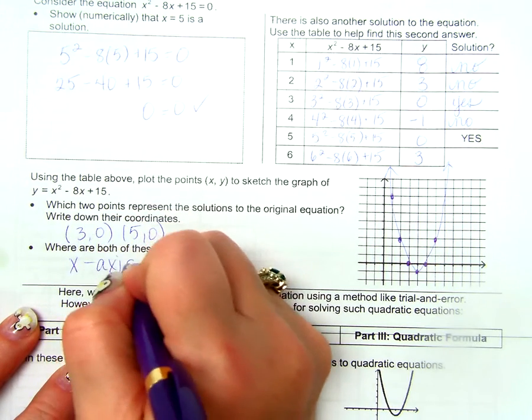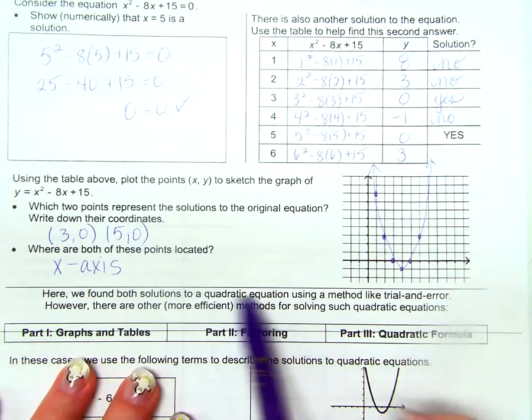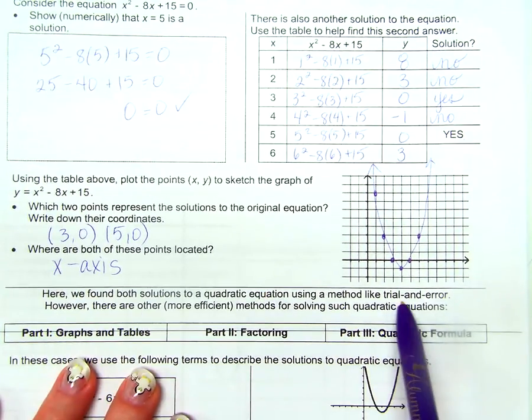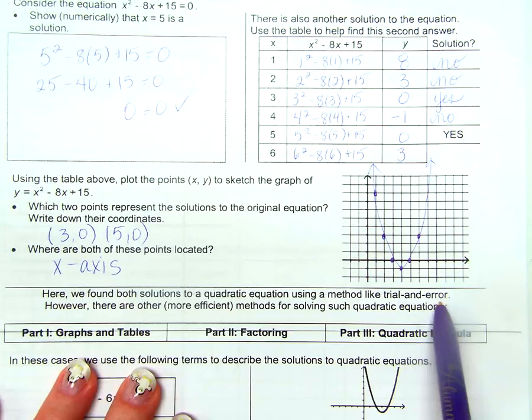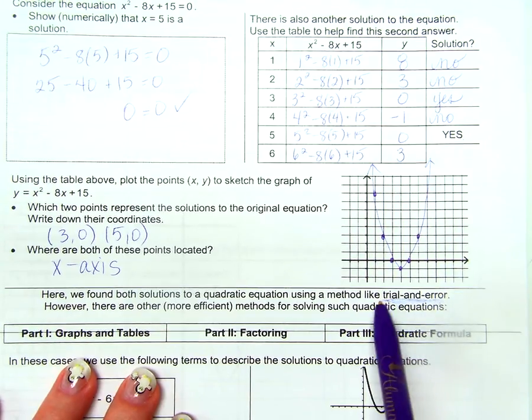X-axis. They are on the x-axis. Is that important? So important. Okay? So very important. Now, in this method, we use the trial and error method. You want to do some more of those? Guess and check? Yeah, me neither. Don't like them.